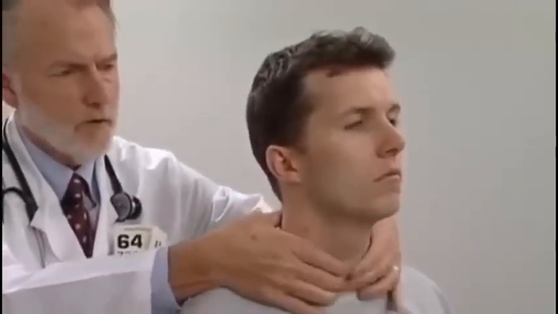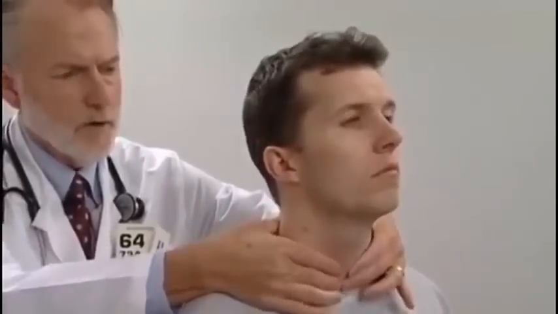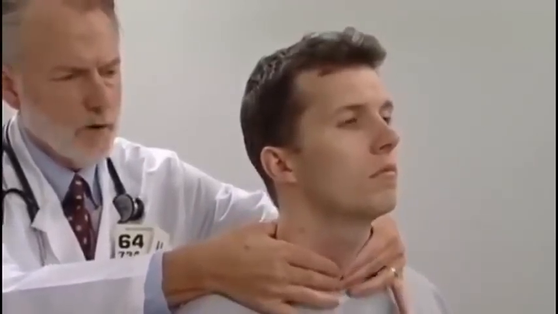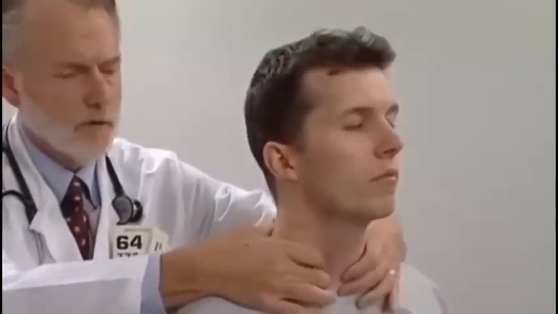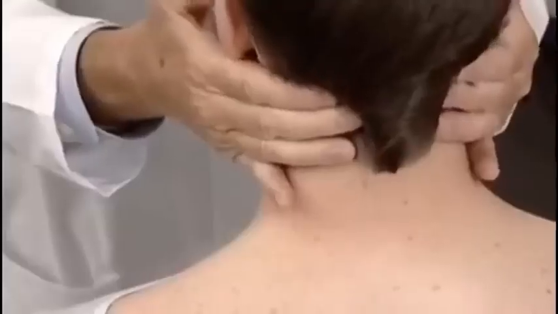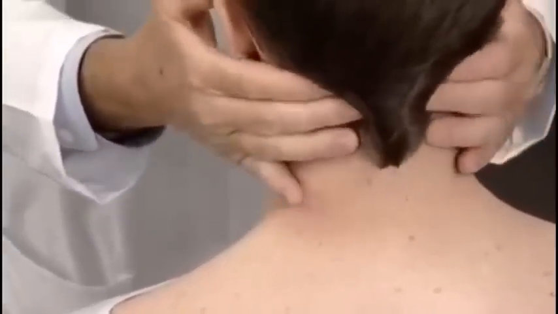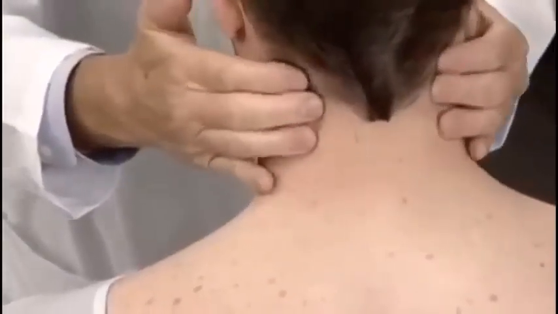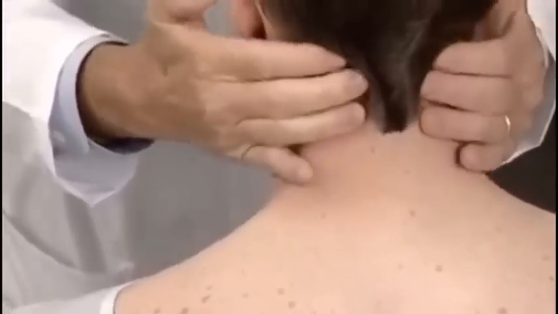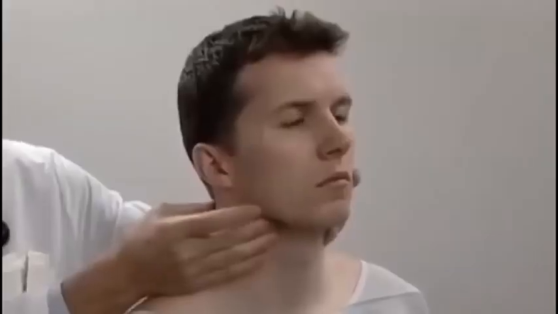Thyroid cartilage, cricoid cartilage, trachea in the midline. I can feel his thyroid easily right now, but we'll have him swallow. Good, and roll the thyroid up under my hands. And you're palpating right underneath the occiput, and then forward, and then down the back of the neck, rolling the tissue underneath your fingers. Okay?